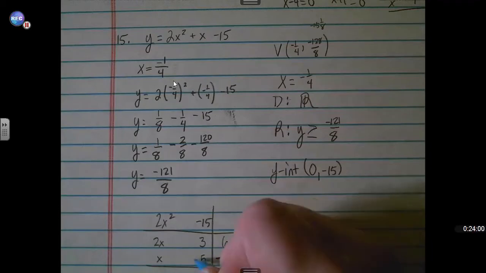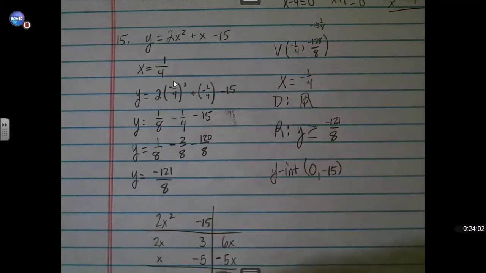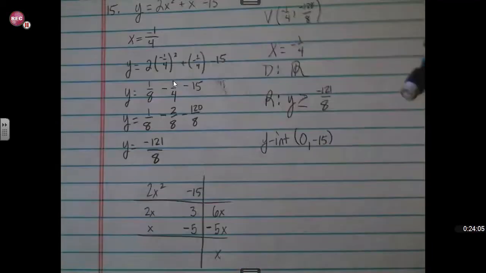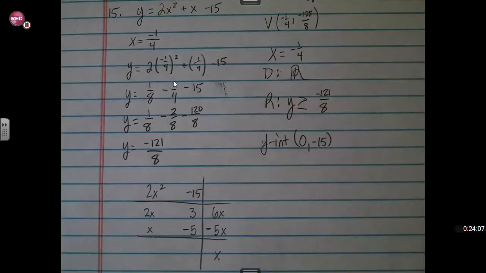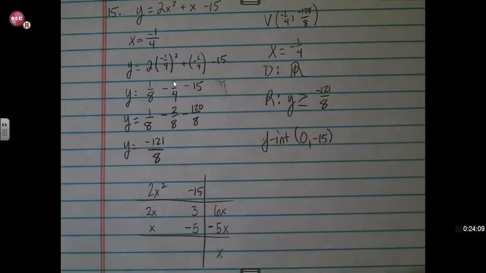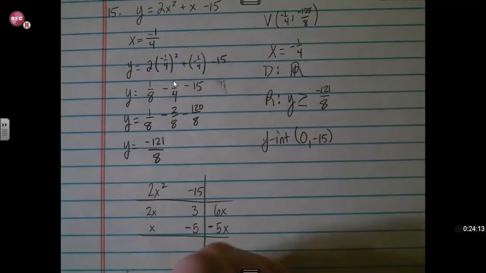I need the 5 negative. So it does factor to, there's not even enough room on this paper for all this. It factors to 2x minus 5 times the quantity x plus 3.